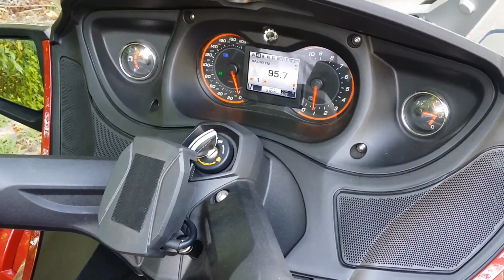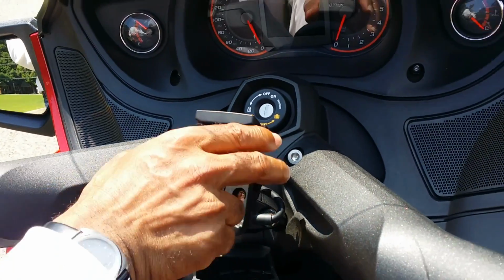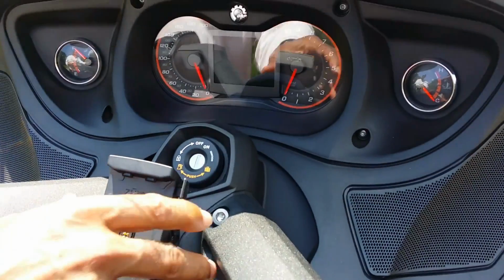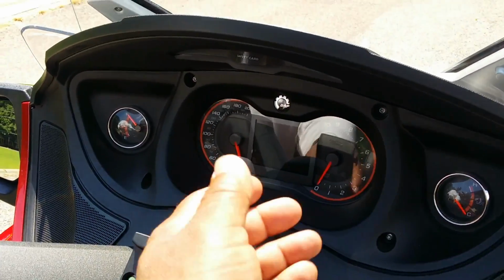So they're giving you a GPS mount. Yes, it pops in right here. You just pop it in. I don't have it with me right now, but it actually pops on. It's from the factory.